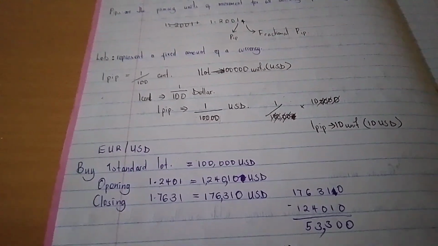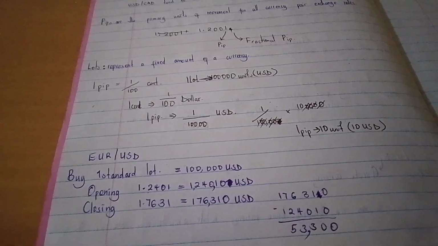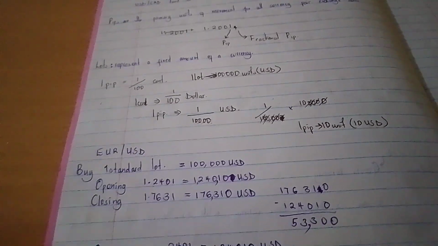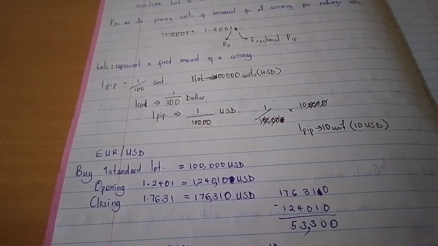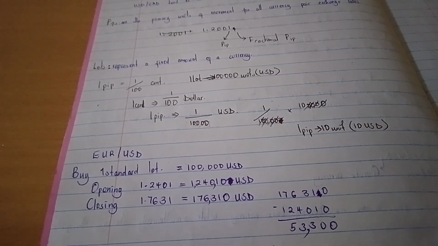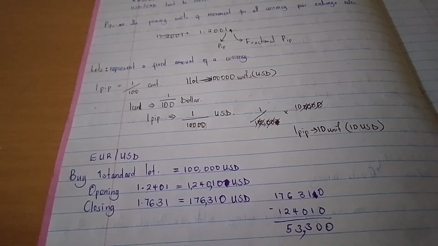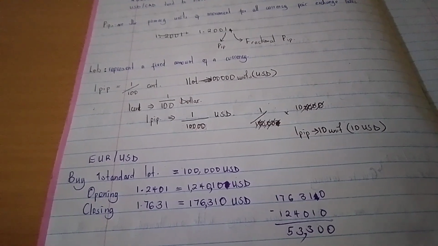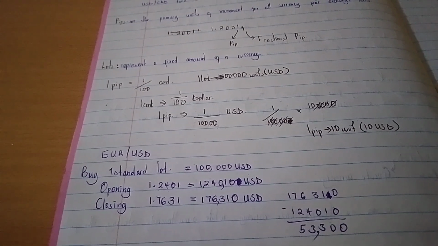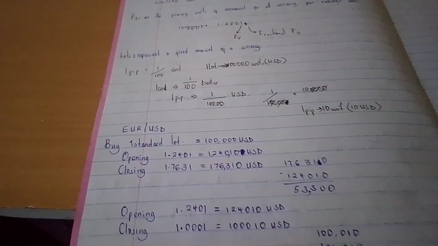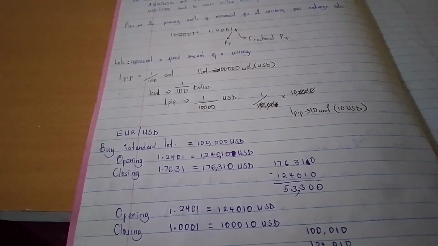Then what we said is that if you had that one lot and you convert at your opening, you'll find that you started with 124,010 USD, and then you close at 176,310 USD. So therefore you'll have made a profit of 53,300 USD.